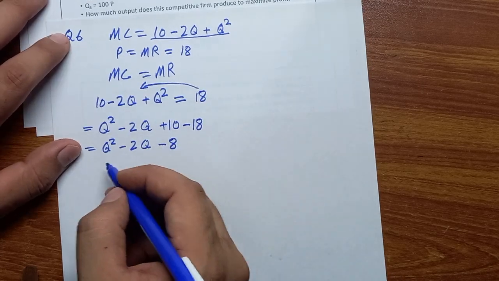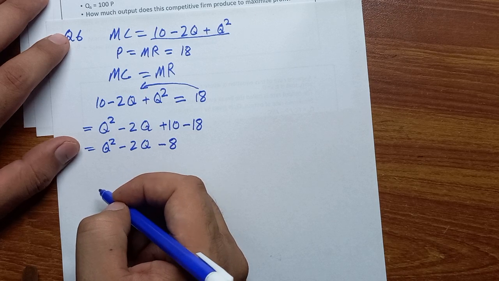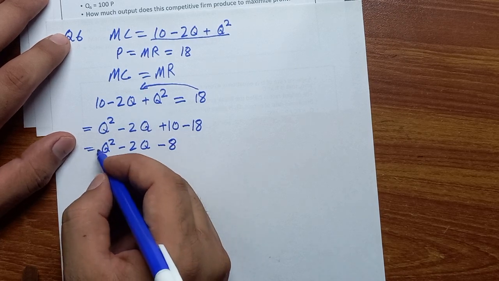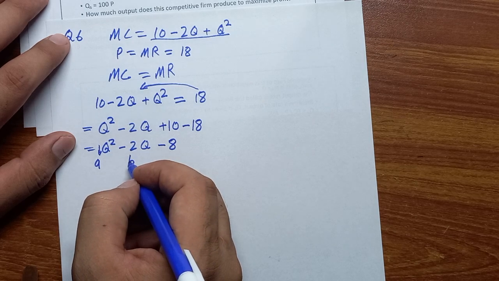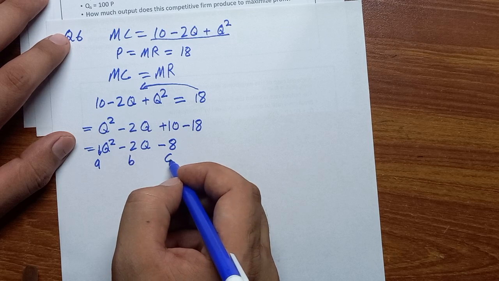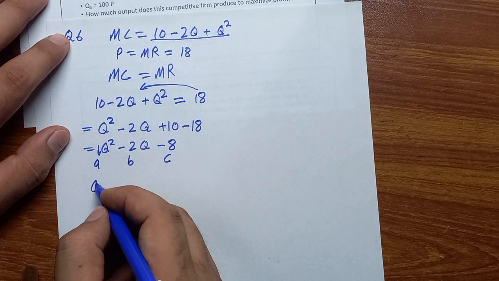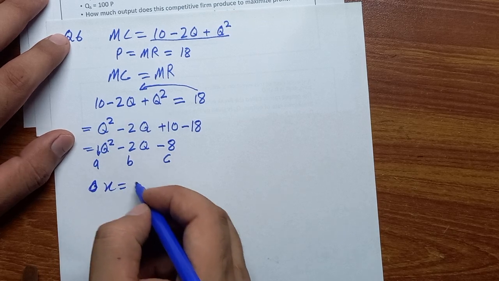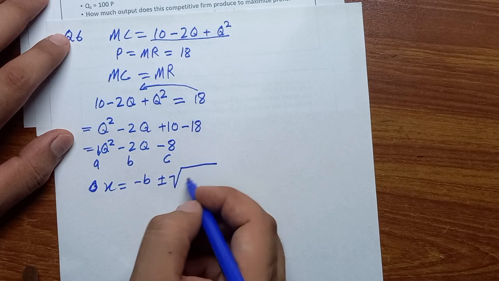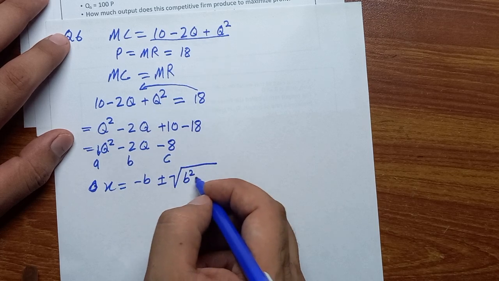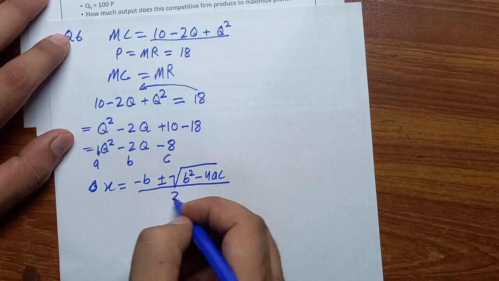Now you can use the factorization method, and you can also use the quadratic equation. So here we have the value of a, this is the value of b, and this is the value of c. The quadratic formula is x is equal to minus b plus minus under root b square minus 4ac, divided by 2a.